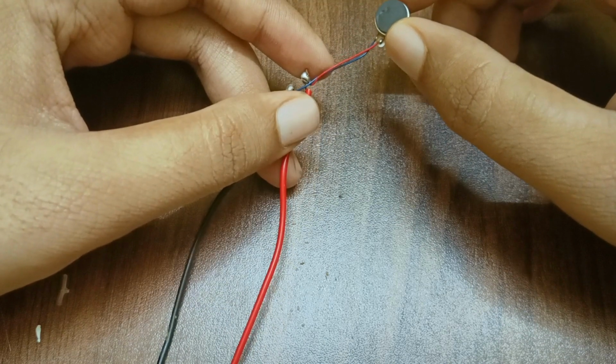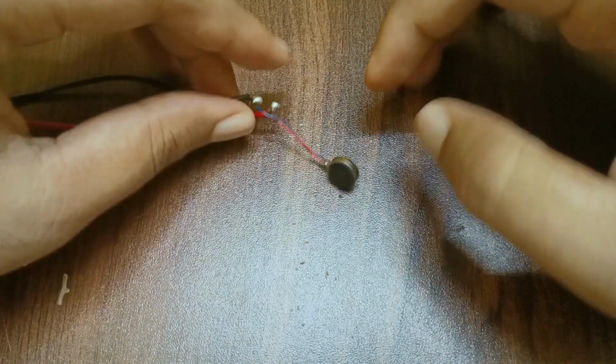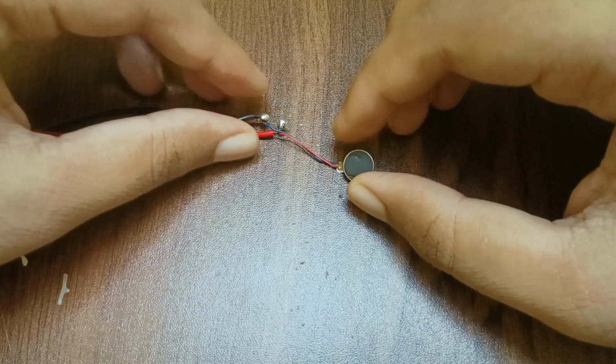So I hope you understood what is vibration motor and how to use it in your circuit.